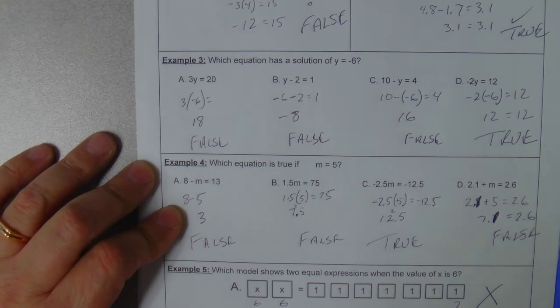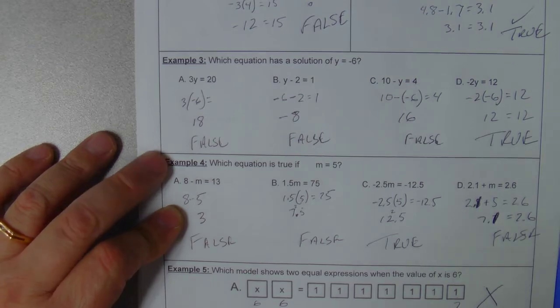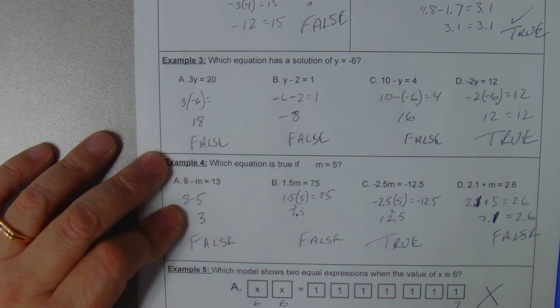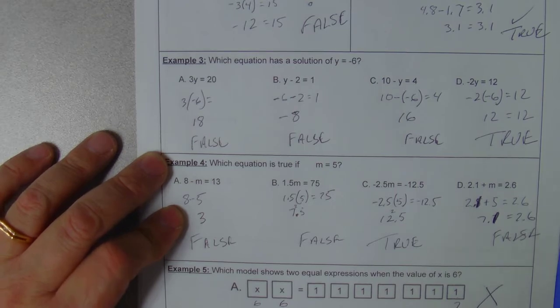This would be 6 and 1. 1, 2, 3, 4, 5, 6, 7. So both of those would be 7. So that one's true. How about that? 6 and 6. 1, 2, 3, 4, 5. That would make this 5 and this 5, so it's 10. And this is 12, so that is also false.